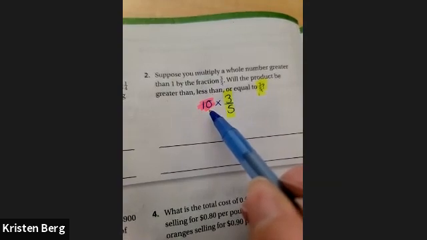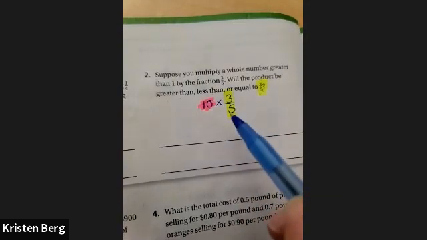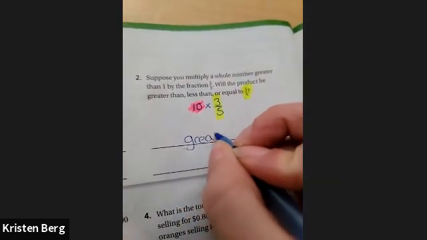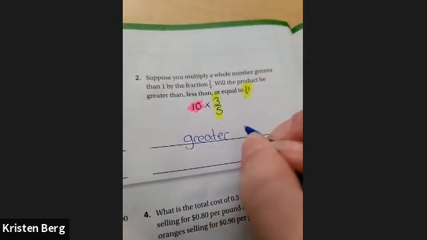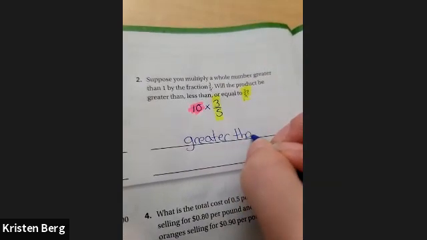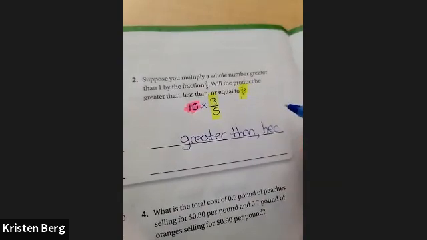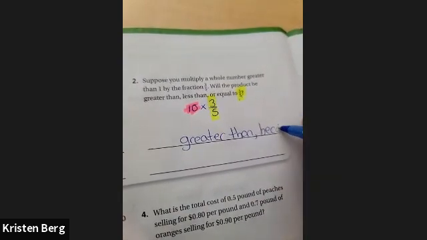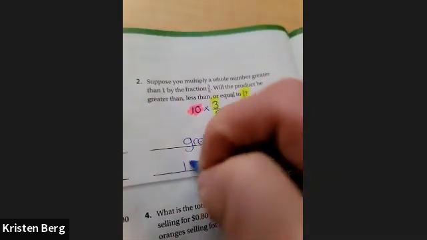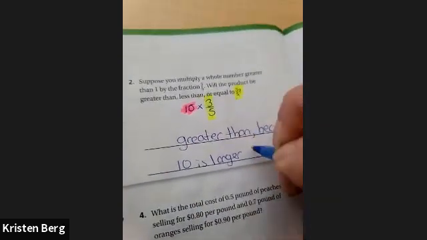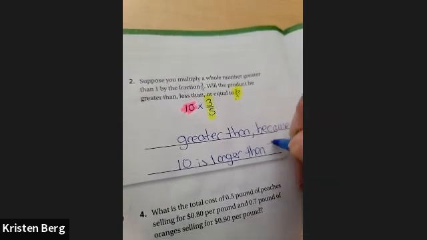So therefore, my answer should definitely be greater than 3/5 because I am multiplying it by something that is bigger than 1 whole, because 10 is larger than 1 whole.